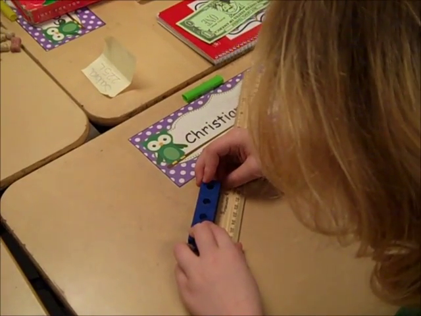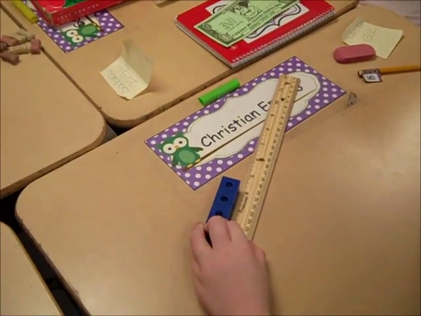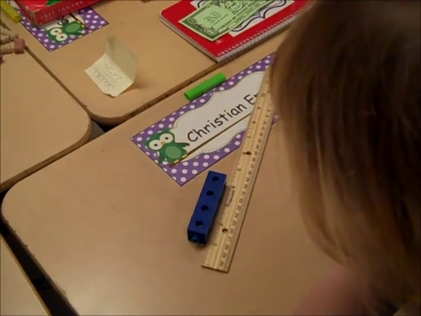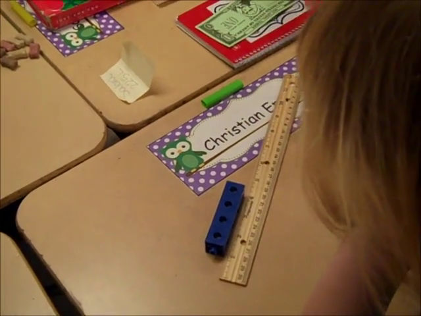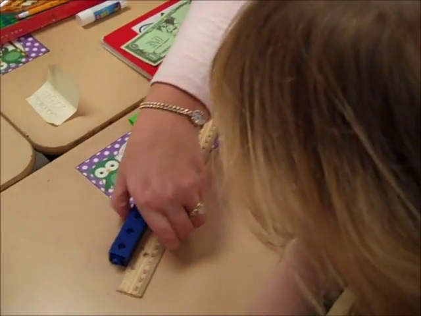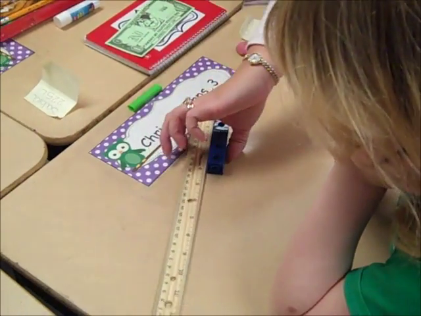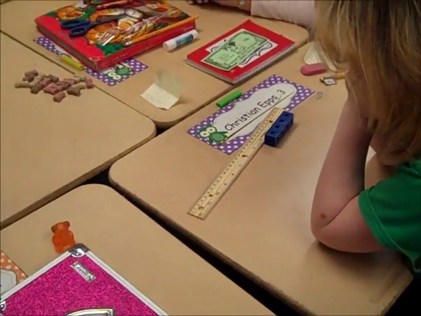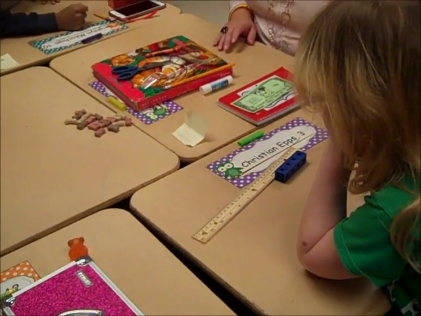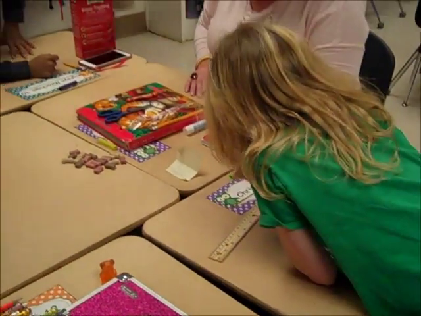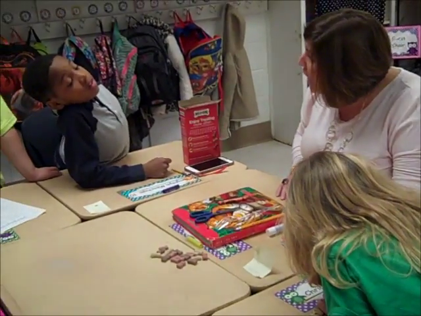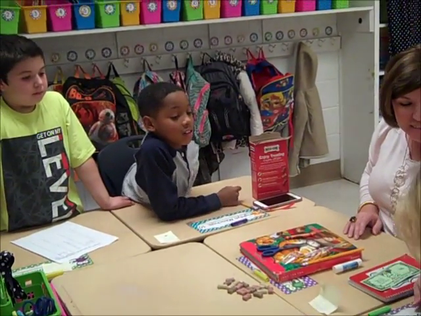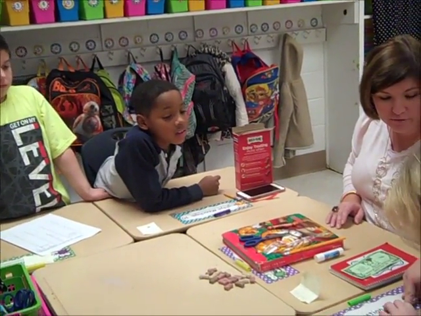I'm thinking about 4. Okay, can you just do it like this? Okay, can y'all see this? I'm going to turn this around. What looks odd about that? She didn't start at 1. We gotta start all the way at the 0. Now look, it's not starting at the 1. This is like a 0 down here.